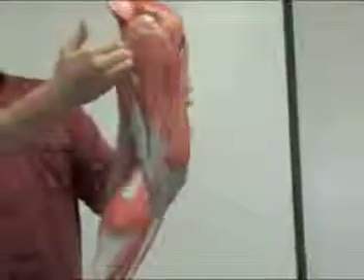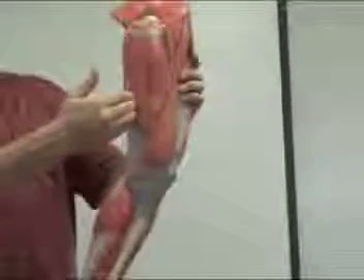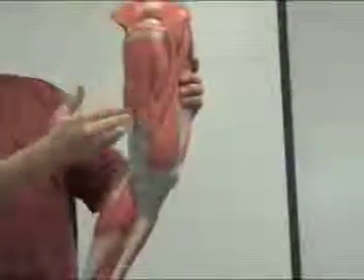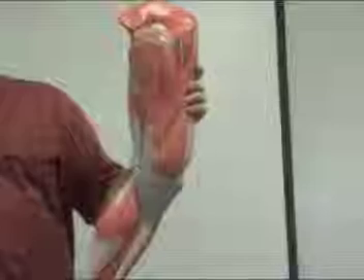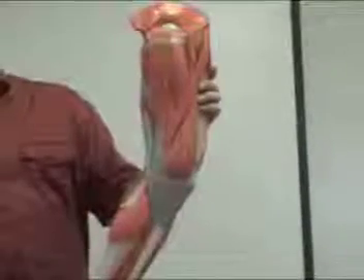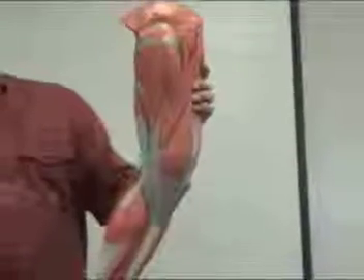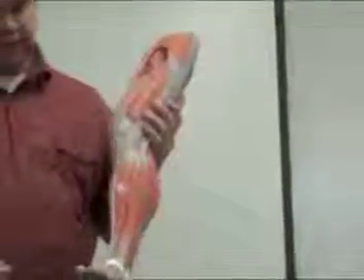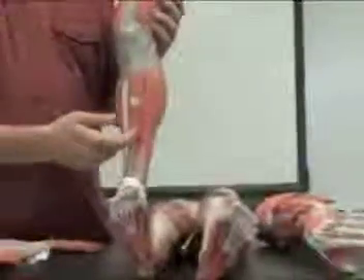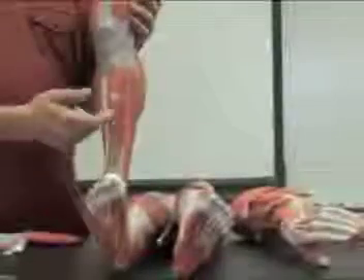Adductors, we have on the anterior portion, you can see the adductor magnus, the adductor longus, and then the gracilis splits the two. And that's it, they're all going to adduct the thigh. Tibialis anterior, it's going to dorsiflex the foot.